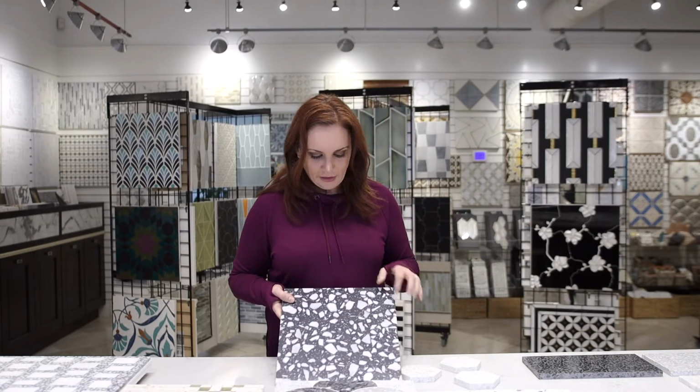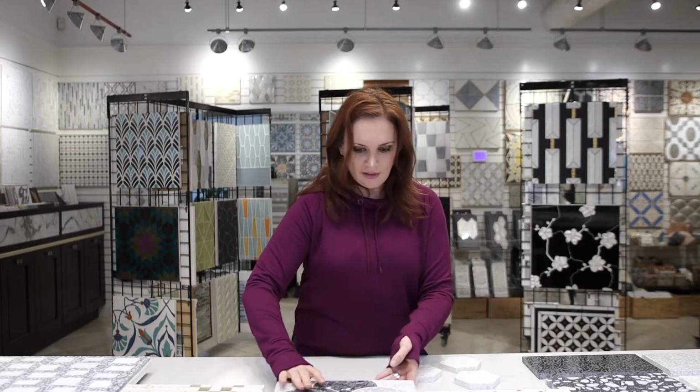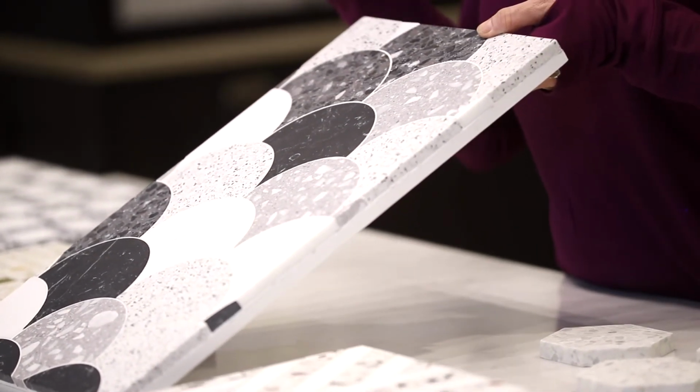So for instance, something like this has very large pieces that are integrated in the resin, versus something like this where there are very small pieces. It gives a different look. So it's an extremely versatile material and it can come in all different colors.